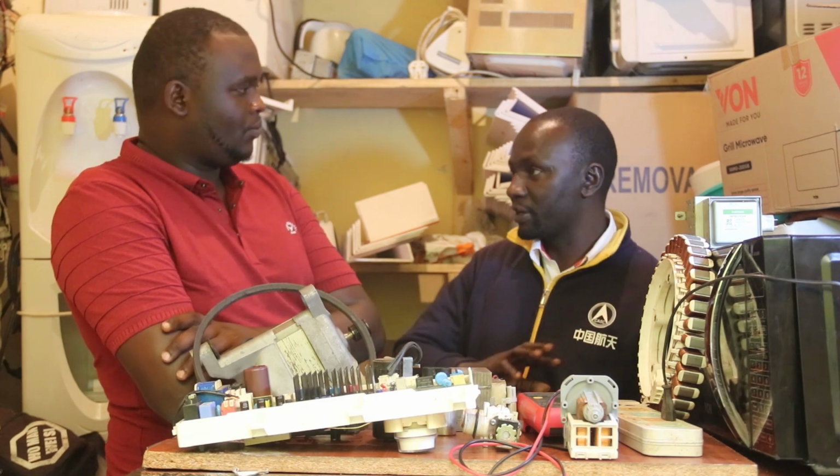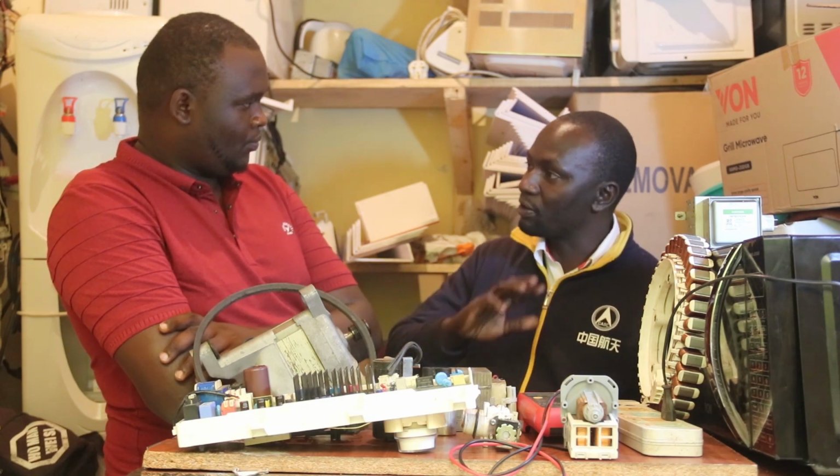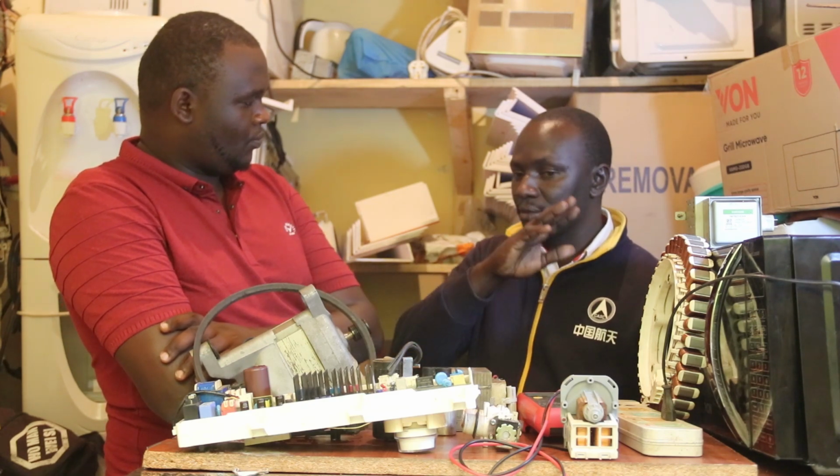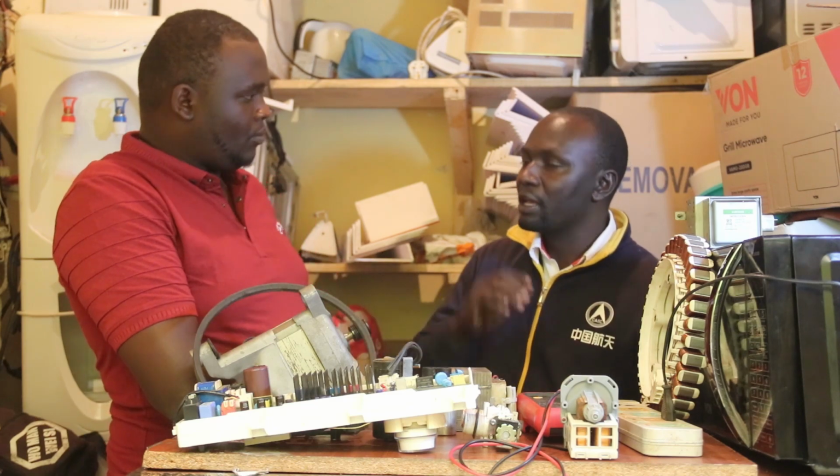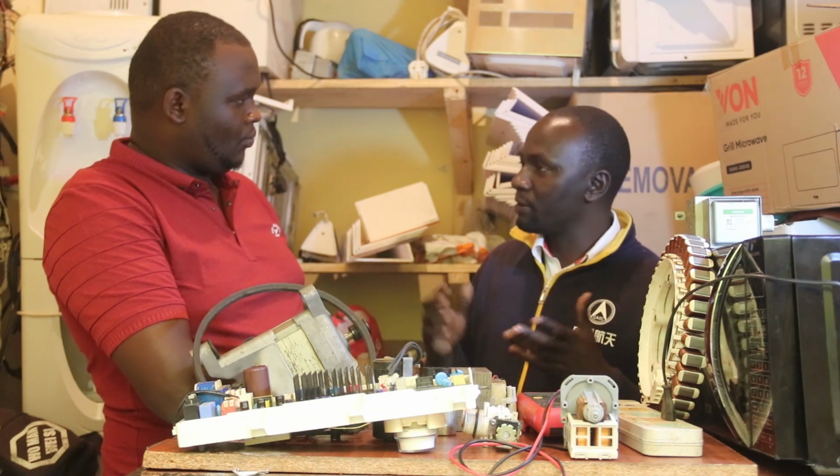You put in your laundry, and the drum moves in different directions, whereby it rubs the clothes against the clothes. Depending on the brand, we have different brands and different features, with different types of movement.